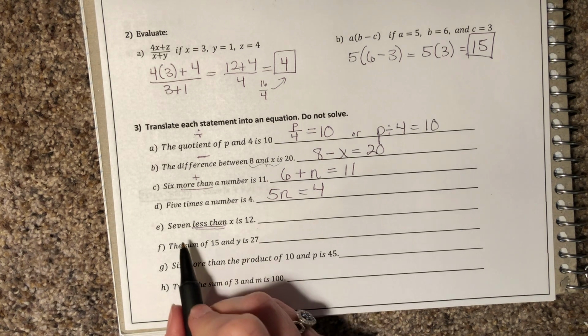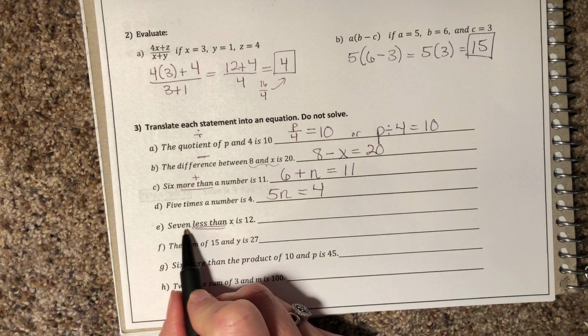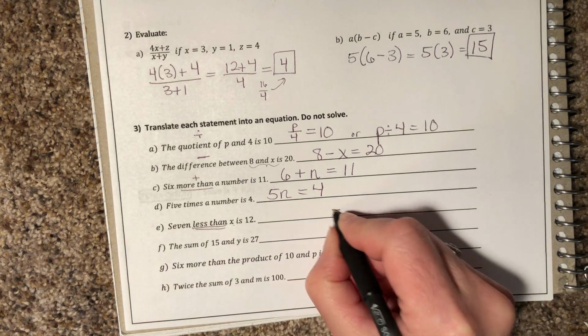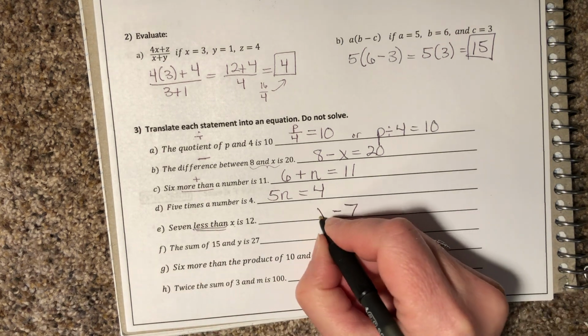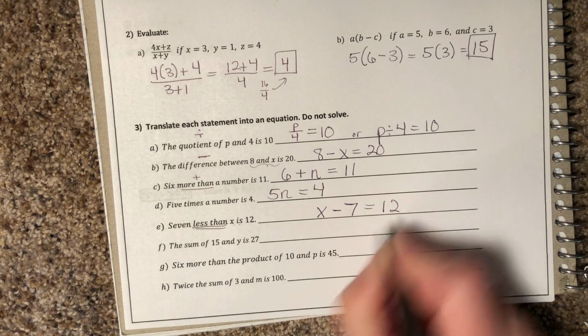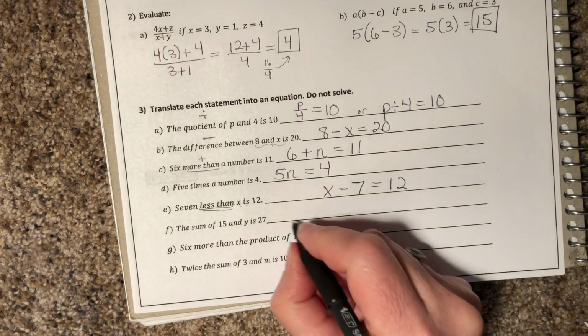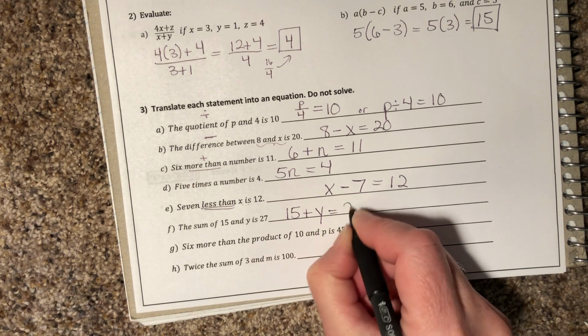Be careful of less than. Remember that less than means you're taking 7 away from the x. So when I see less than, 7 less than means I'm taking 7 away from something. In this case, it's x. x minus 7 equals 12. Okay. The sum of 15 and y means add. 15 plus y equals 27.